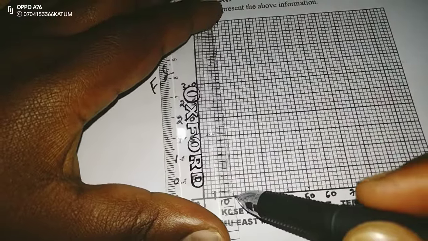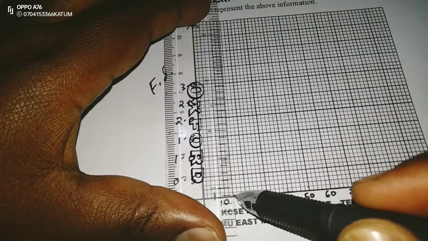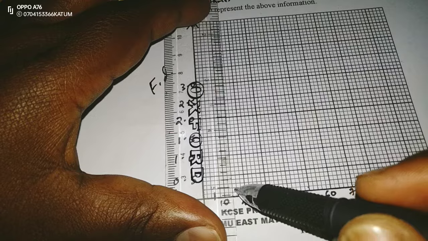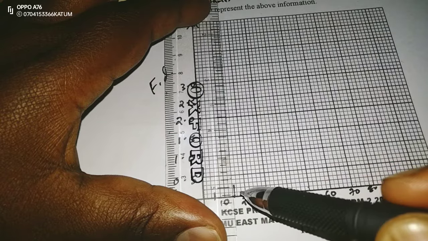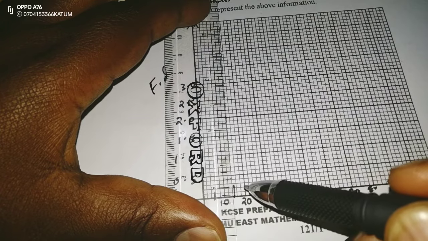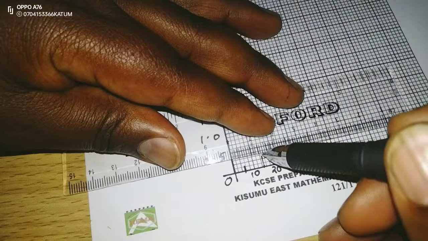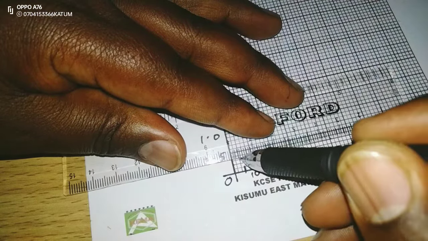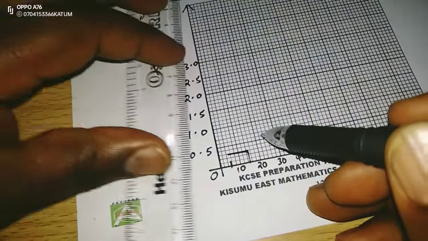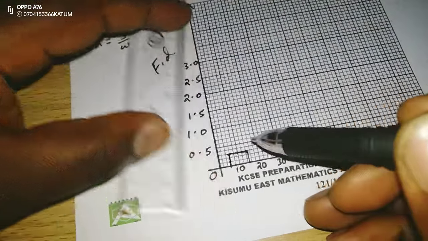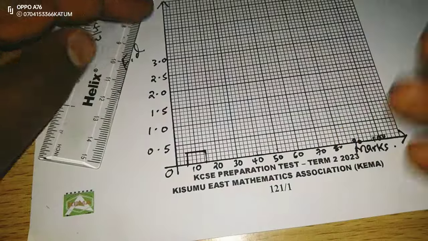Then the height, which is the frequency density, is going to be 0.3. So if this is 0.5, then 0.3 will be here. So this will be the first class, a height of 0.3, and that is the width.